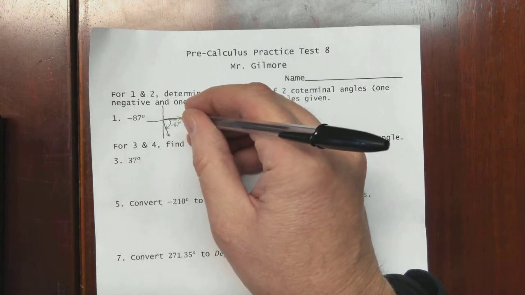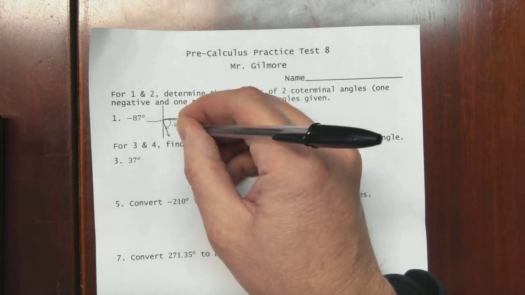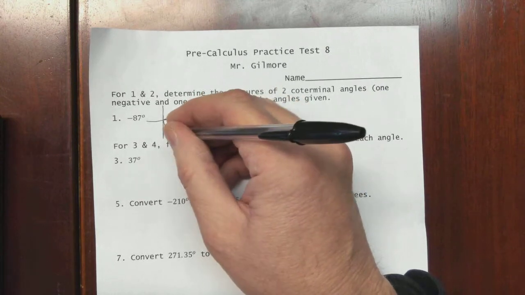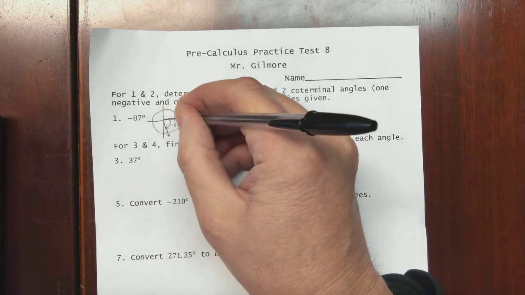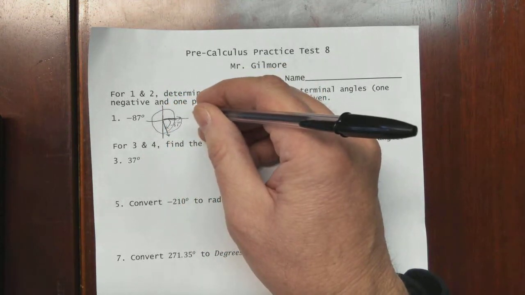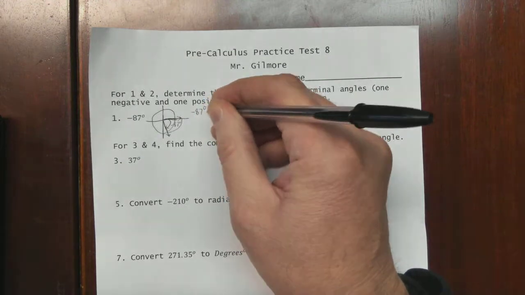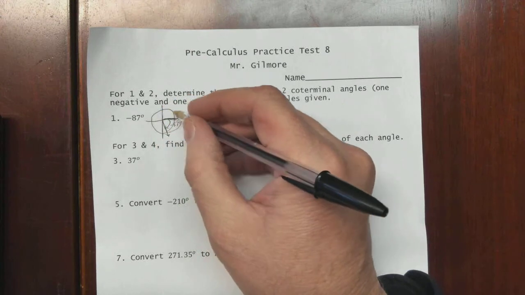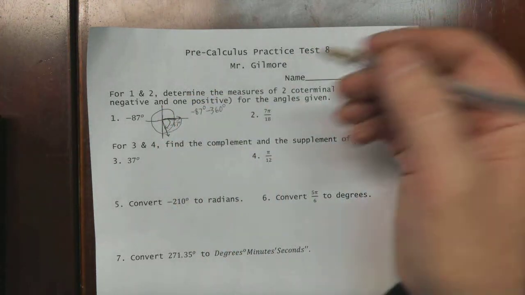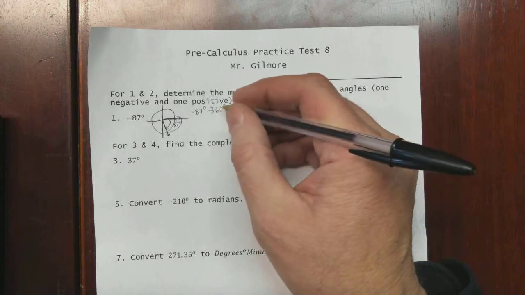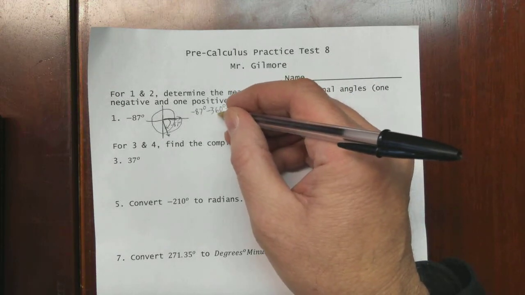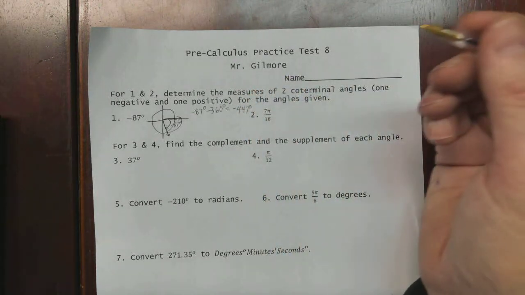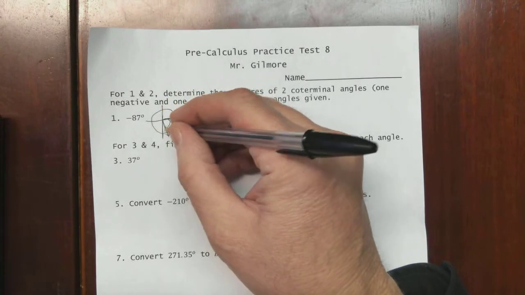Now, if I were to go that same direction, the negative direction, around starting here and coming around and going again, that is the negative 87 degrees minus 360 degrees. The negative 360 is around once and then negative 87 again. When I look at that, it's negative 447 degrees. That's a negative.